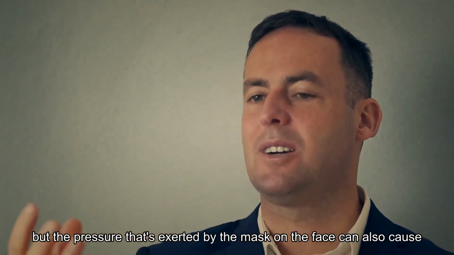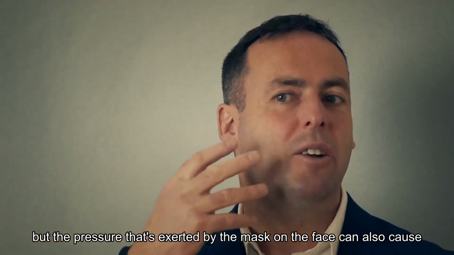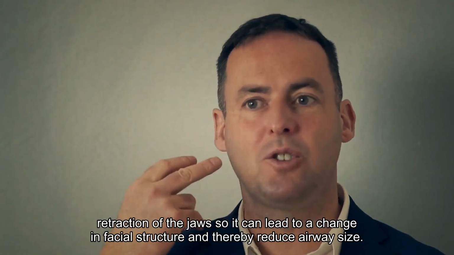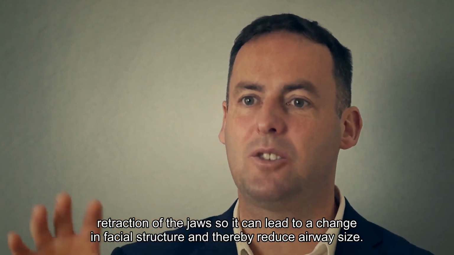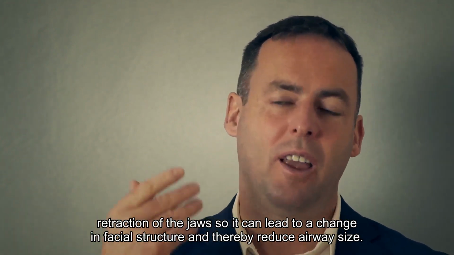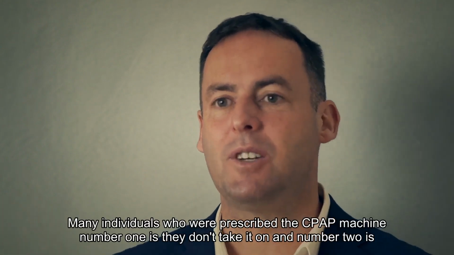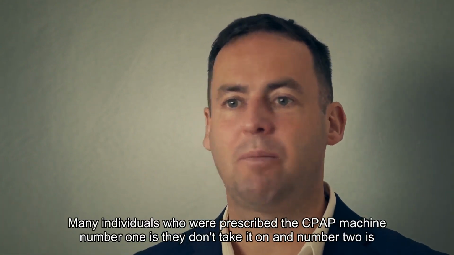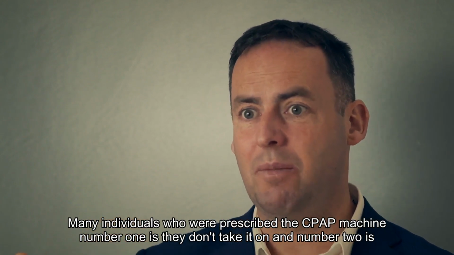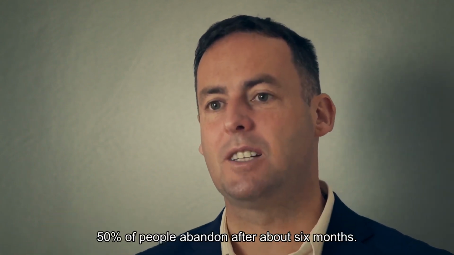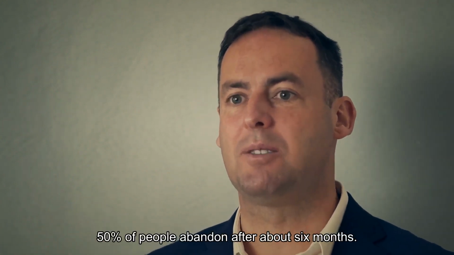But the pressure that's exerted by the mask on the face can also cause retraction of the jaws. So it can lead to a change in facial structure and thereby reduce airway size. Many individuals who are prescribed the CPAP machine, number one is that they don't take it on, and number two is 50% of people abandon it after about 6 months.